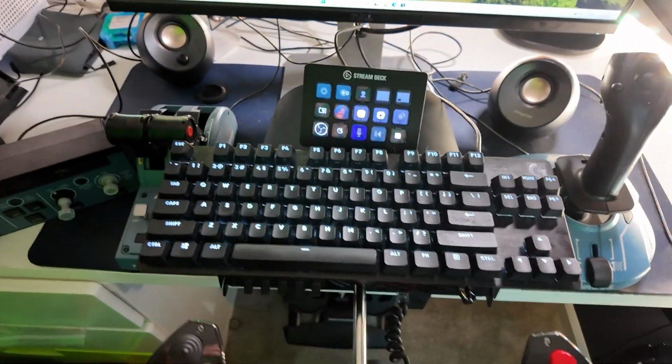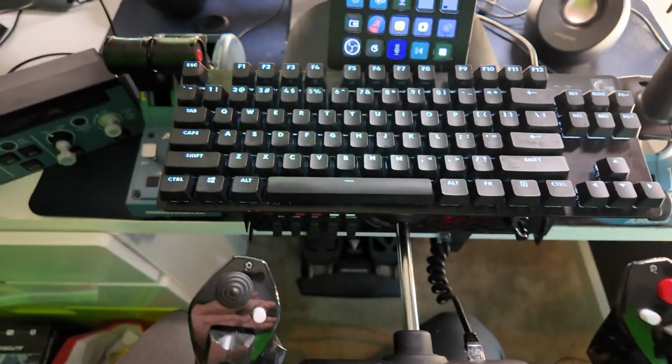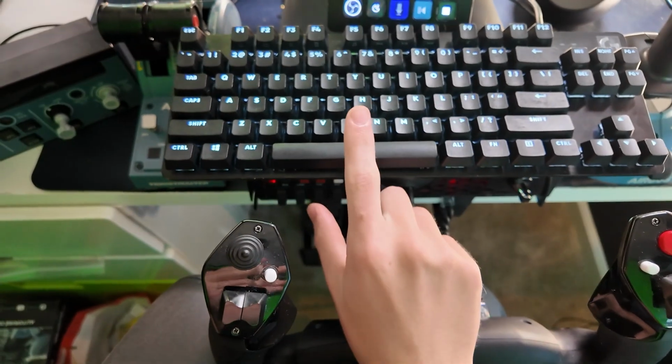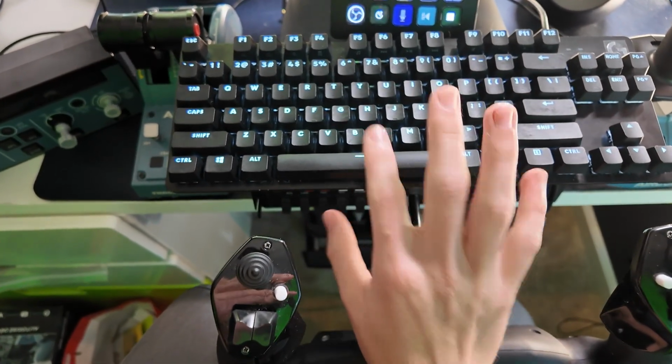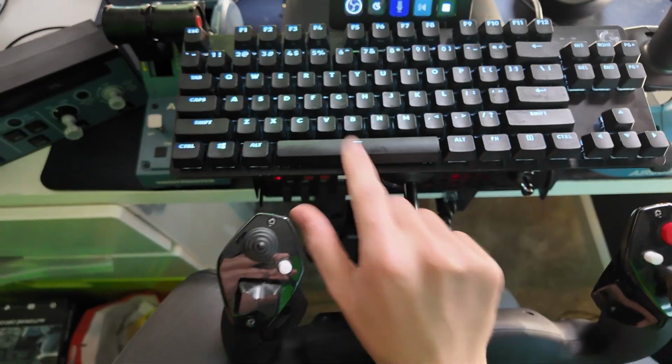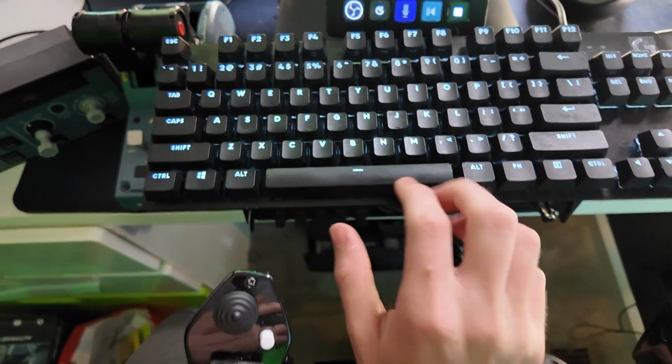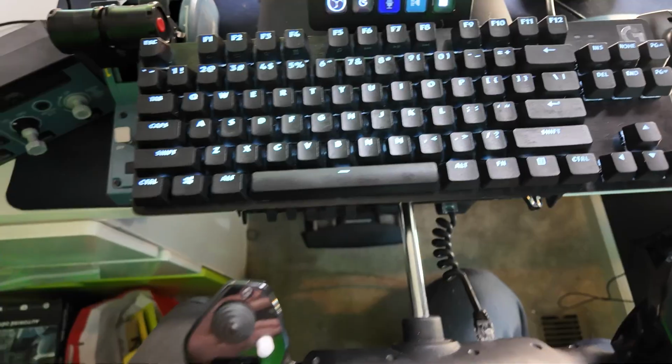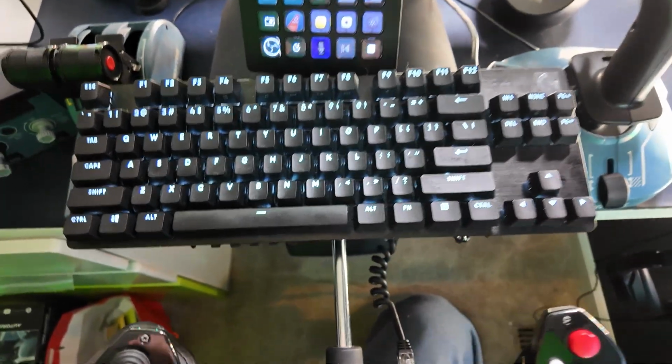Now, heading down to the simulator, this is the lovely keyboard that you have seen for a while. This actually might be new since the last simulator video. This is the keyboard that I use all the time. It is a Logitech keyboard. I don't remember which version it is, but it's a Logitech keyboard.